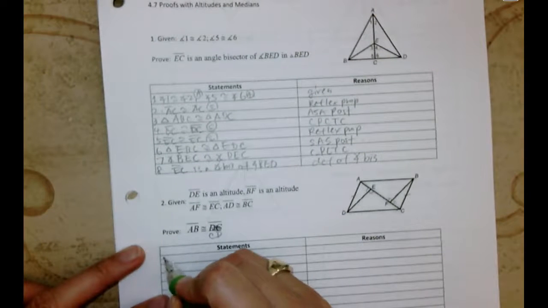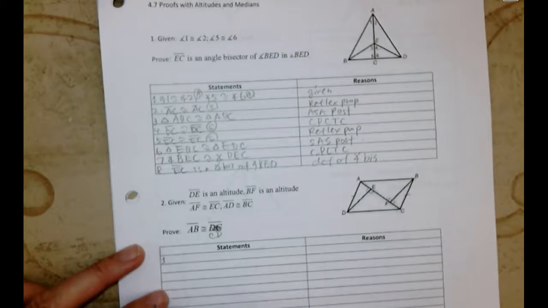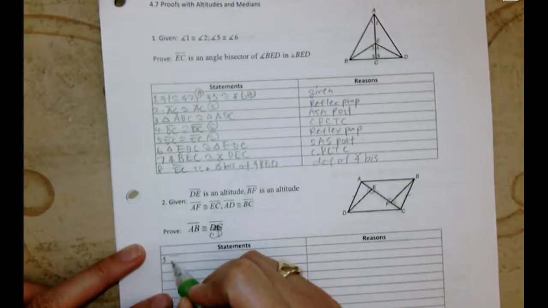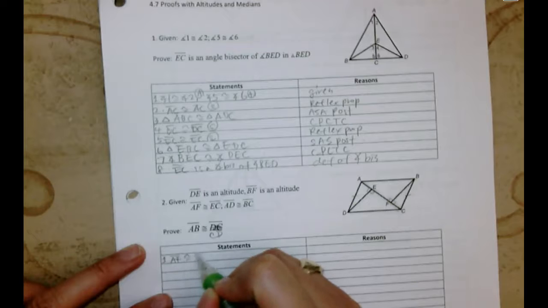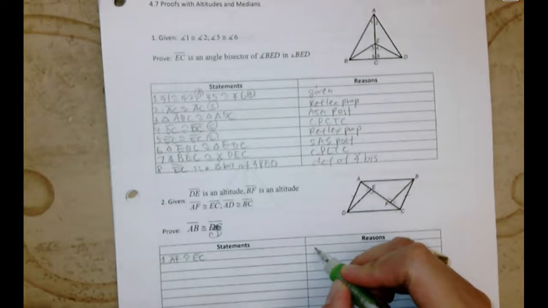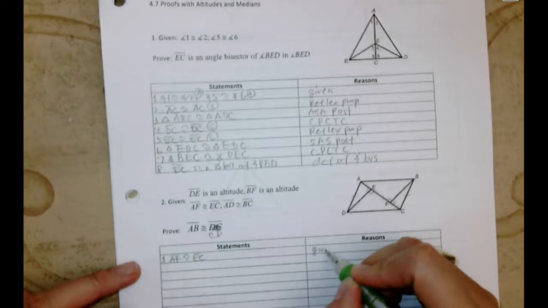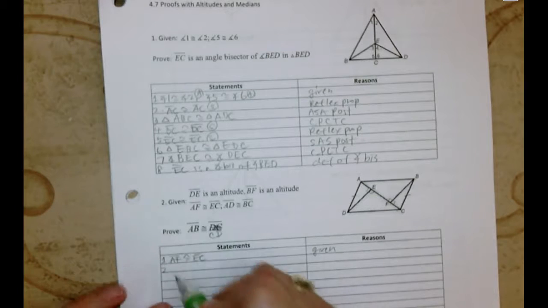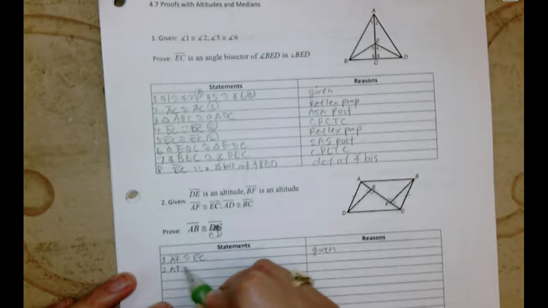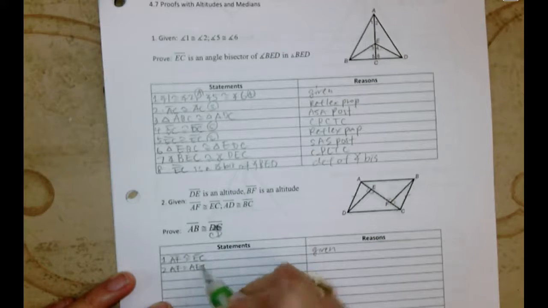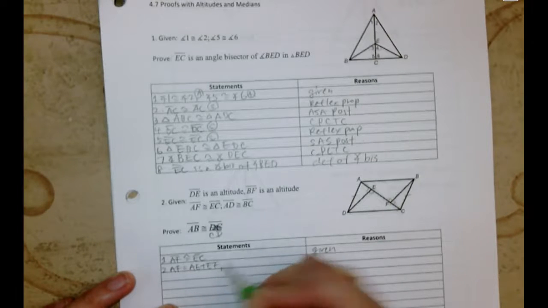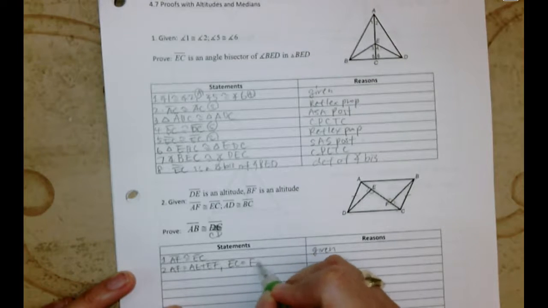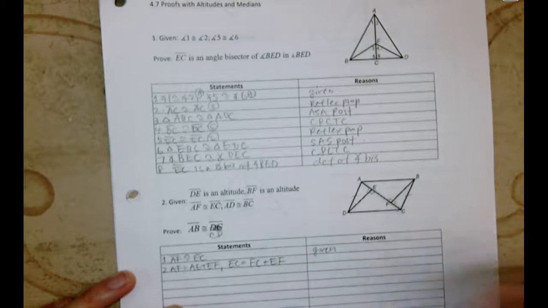Alright, so let's start with making the two small ones congruent. I like to start with the tougher ones. AF is congruent to EC, and that is given. AF is AE plus EF, and EC is FC plus EF.